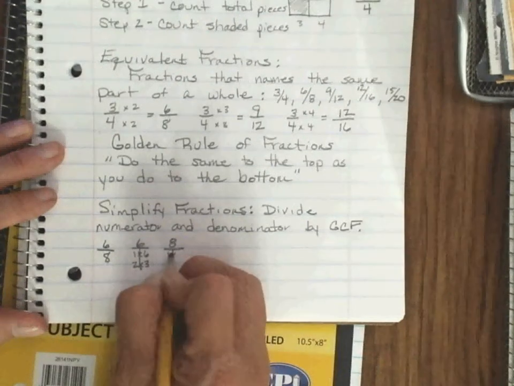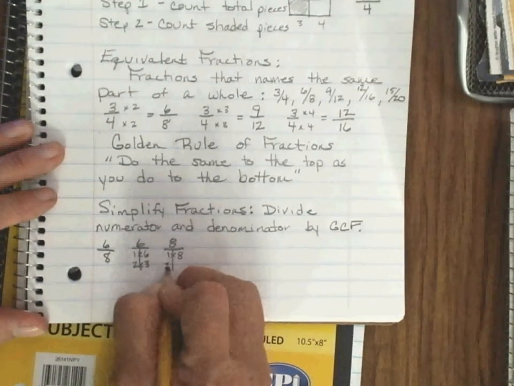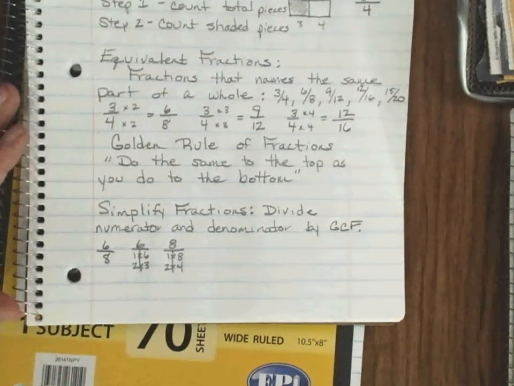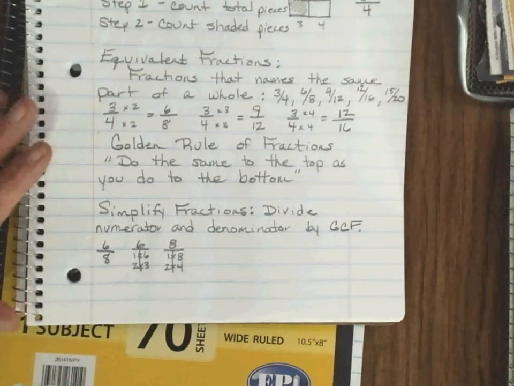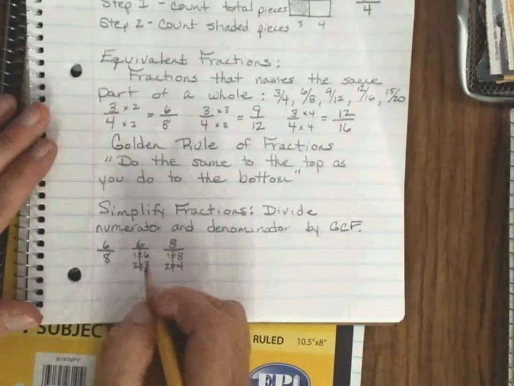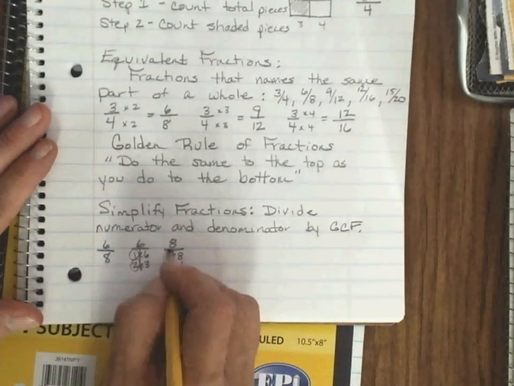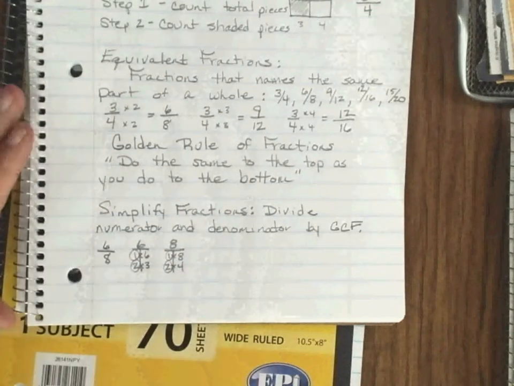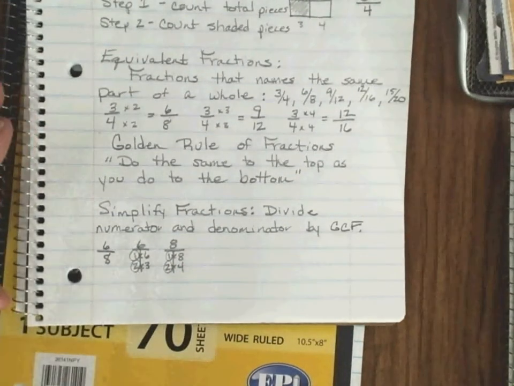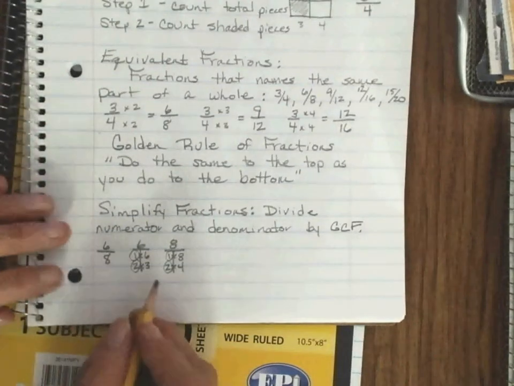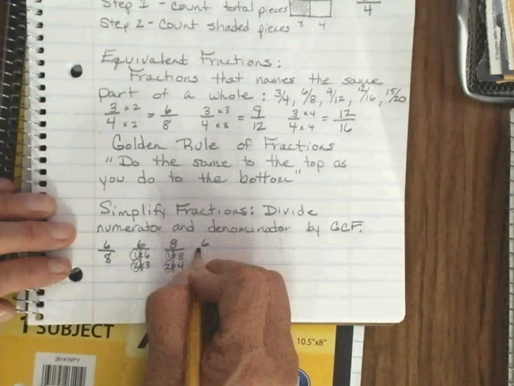My denominator, I have 1 times 8 and 2 times 4. My common factors are 1 and 2. And what's the biggest number there? 2. So I'm going to divide the top and the bottom by 2.